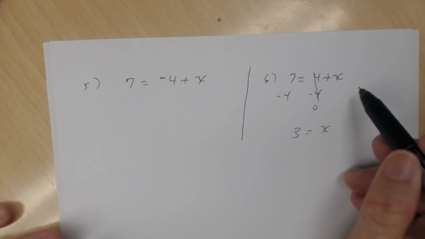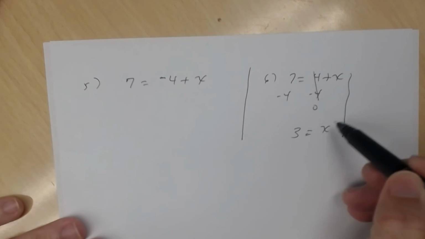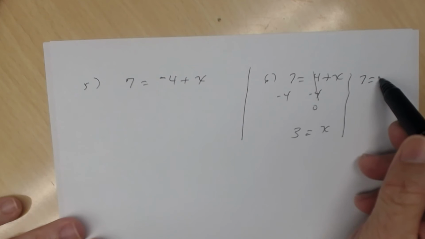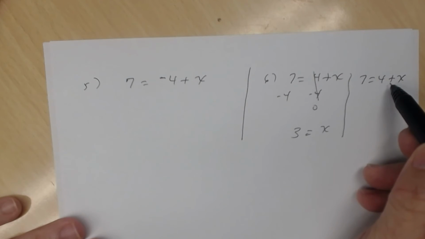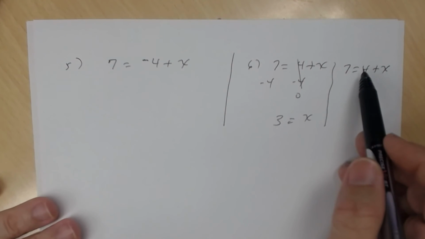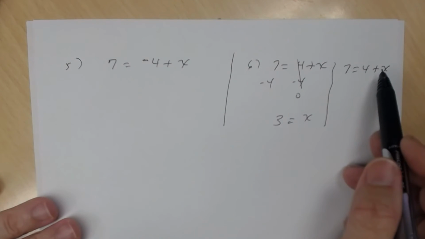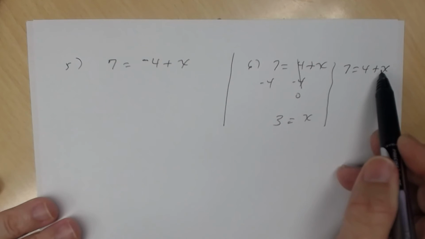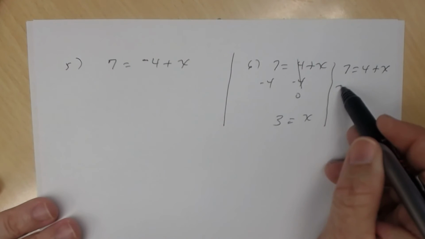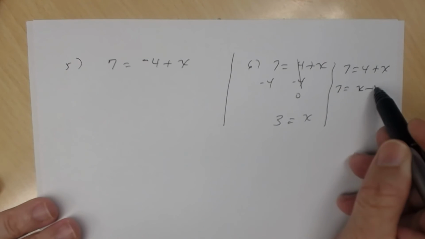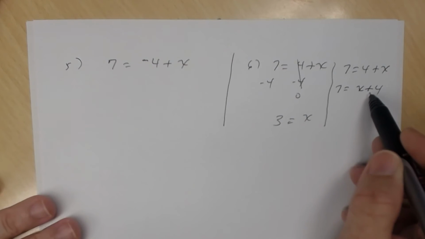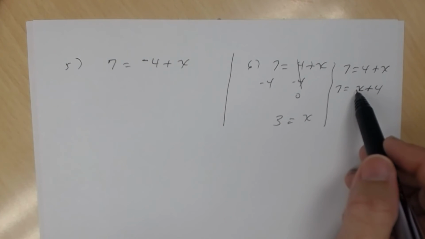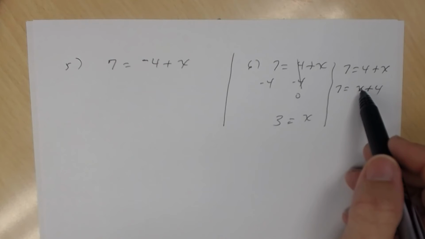Okay? But I want you to notice as well is this. See where I had 7 equals 4 plus x? Let's look at this still. Remember, addition is commutative. The order in which you add does not matter. Remember, this is addition. So addition is commutative. So what you're going to see is that 7 is the same thing as saying x plus 4. And so for some people, it is easier to solve an equation if the variable is listed first.